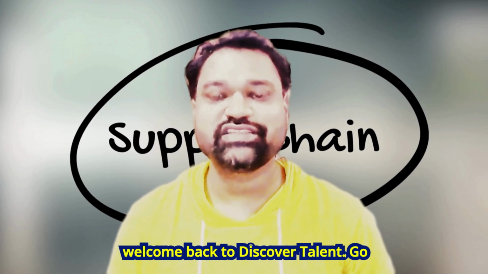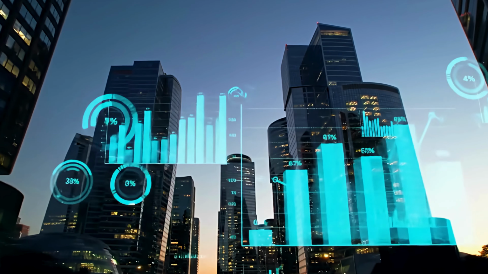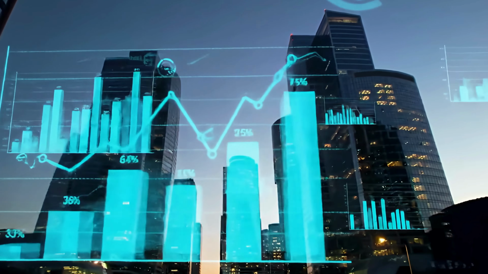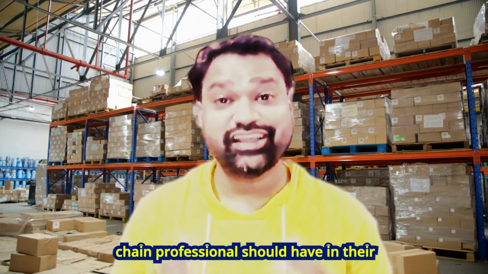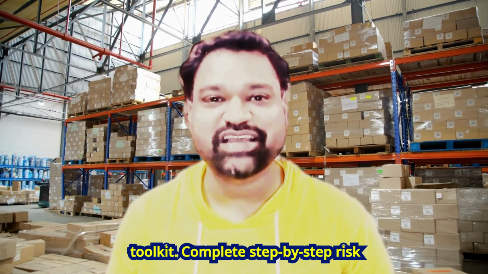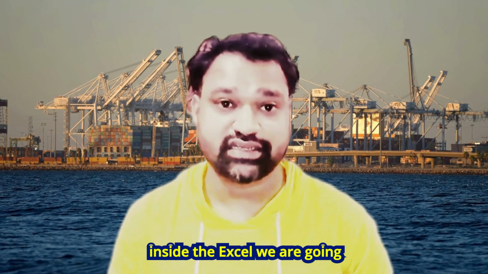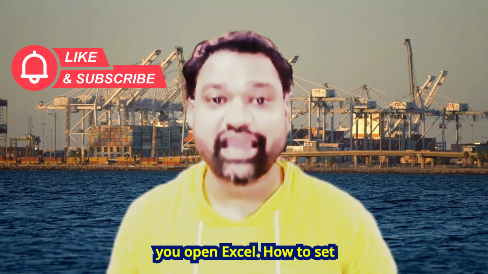Go to space for practical. Let's understand the real world data analytics skills inside the Discover Talent. Today, I'm taking you inside something every supply chain professional should have in their toolkit: a complete step-by-step risk assessment template built directly inside Excel. We are going to start literally from the moment you open Excel.